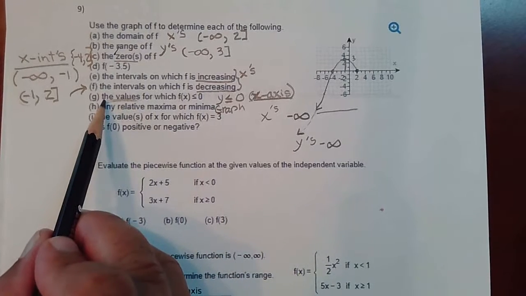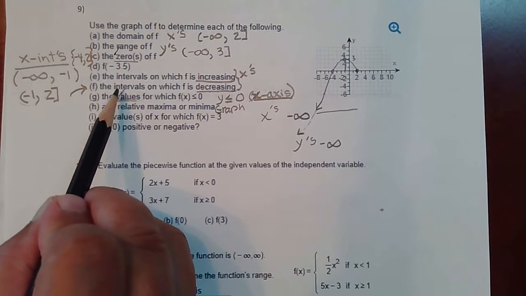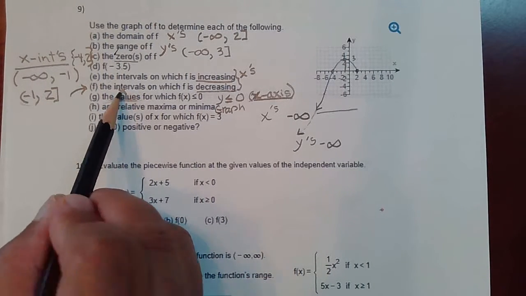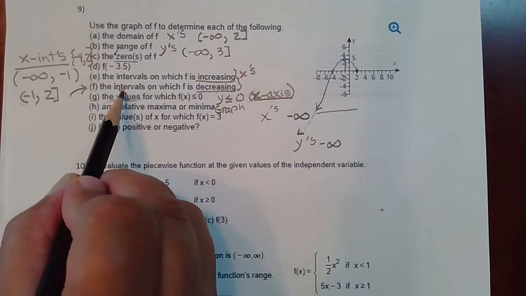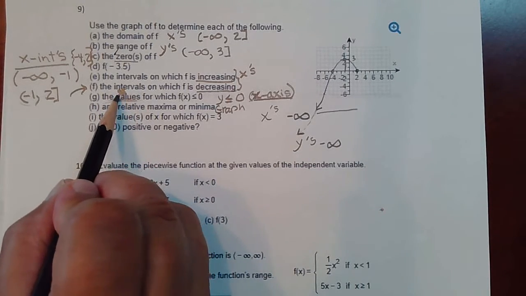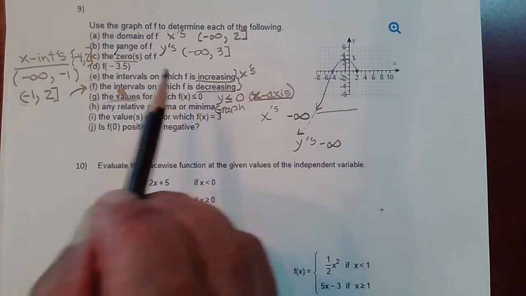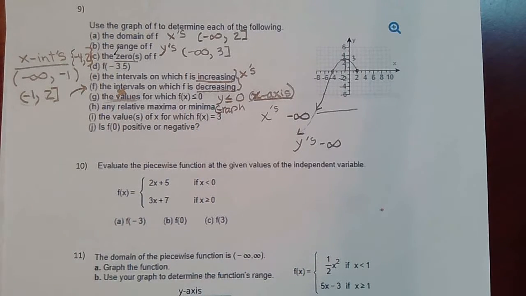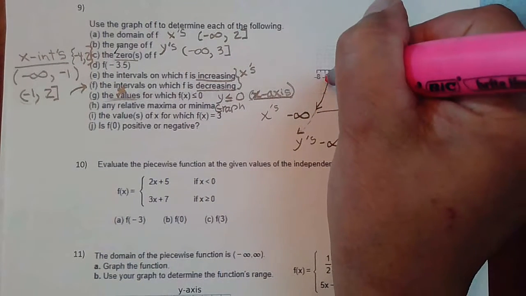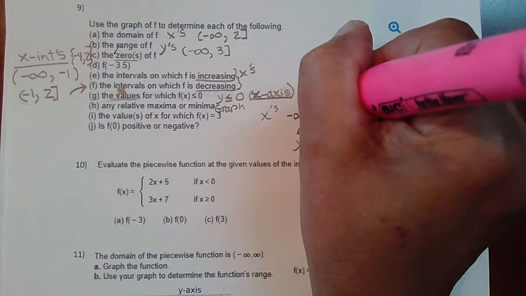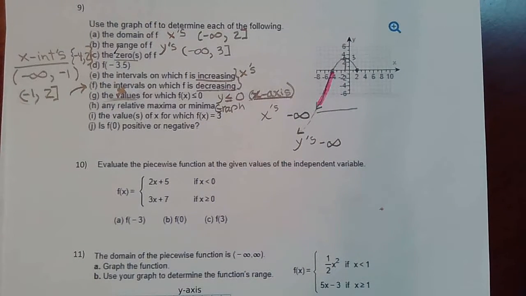But then when you give the values, you have to give the answer in terms of x. And that's kind of what messes students up sometimes. They don't know which one to give, so I'm trying to really point that out to you. So you're looking for where the graph is below the x-axis. And that would be this portion right here. All of that is below the x-axis.